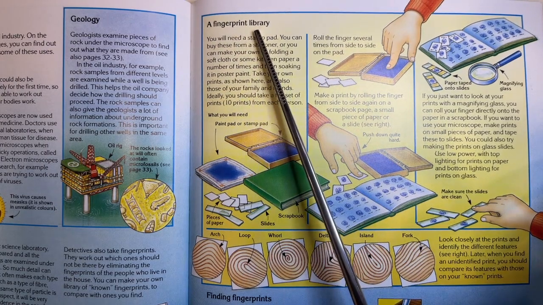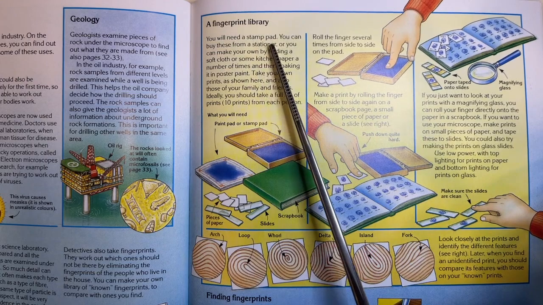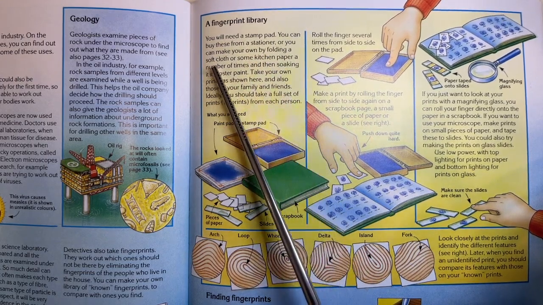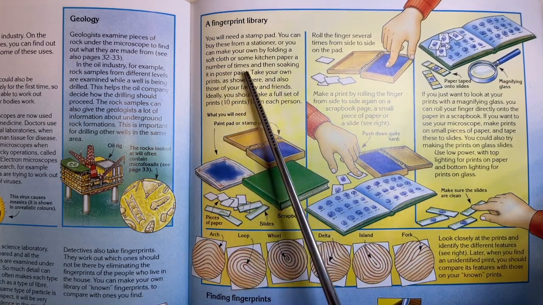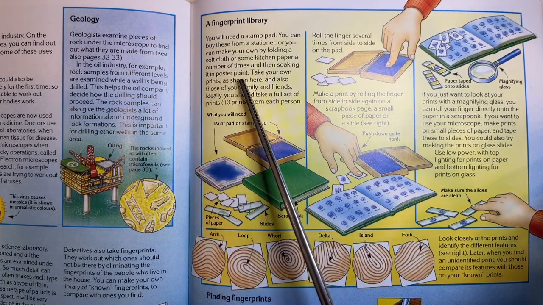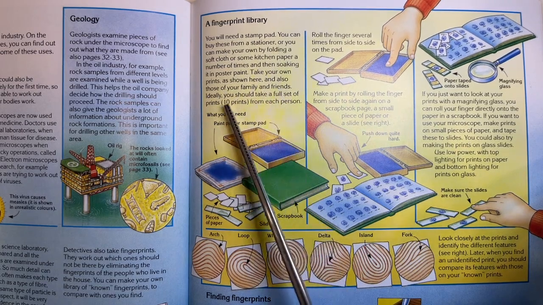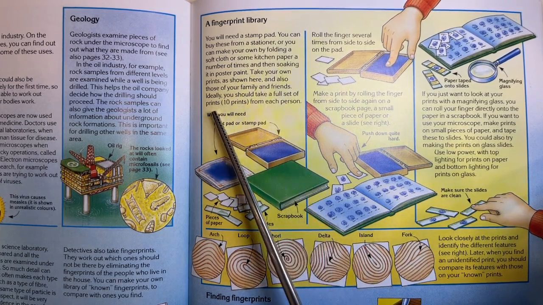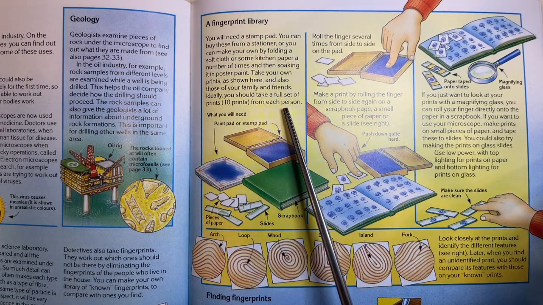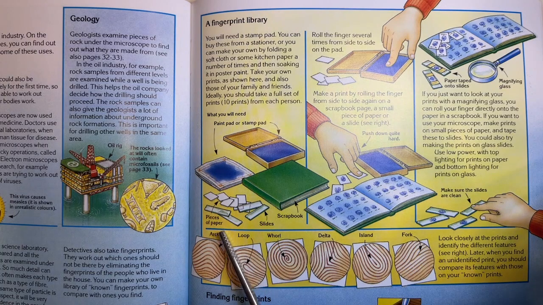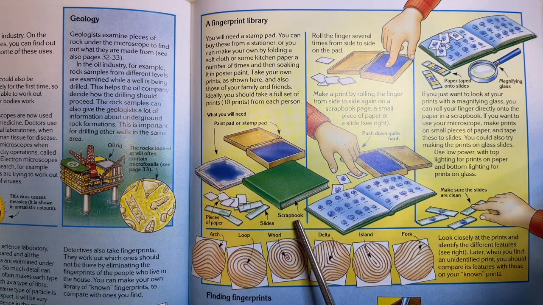A fingerprint library. You will need a stamp pad. You can buy these from a stationer, or you can make your own by folding a soft cloth or some kitchen paper a number of times and then soaking it in poster paint. Take your own prints, as shown here, and also those of your family and friends. Ideally, you should take a full set of prints, 10 prints from each person. What you will need: paint pad or stamp pad, pieces of paper, slides, scrapbook.